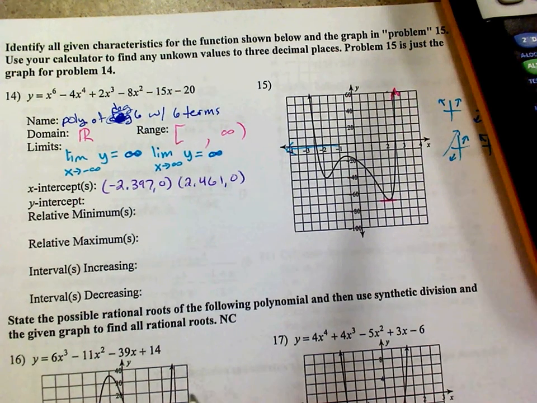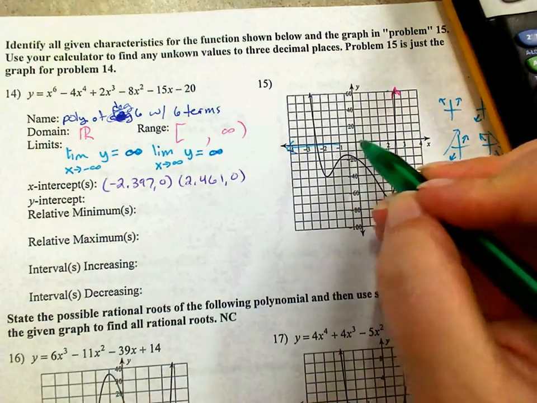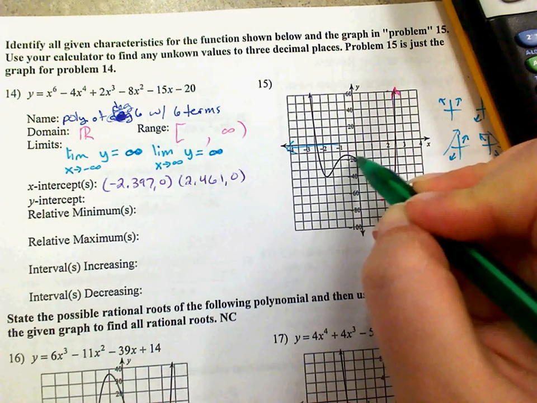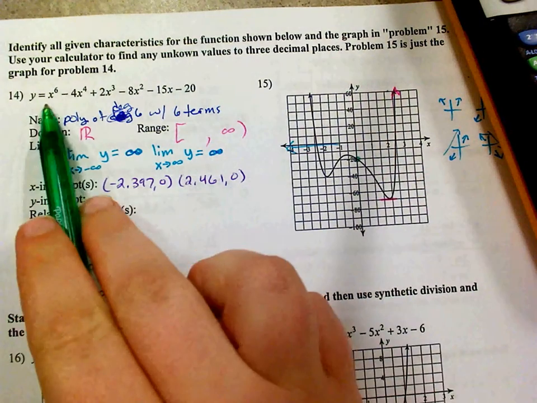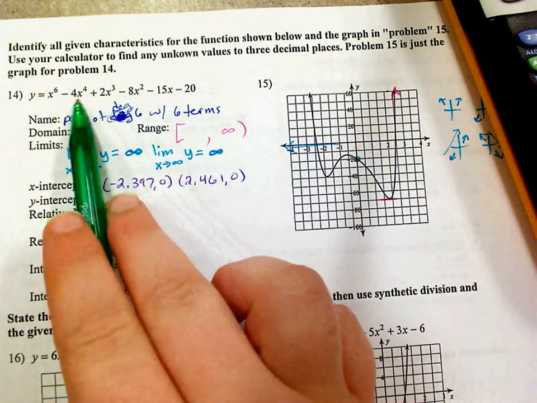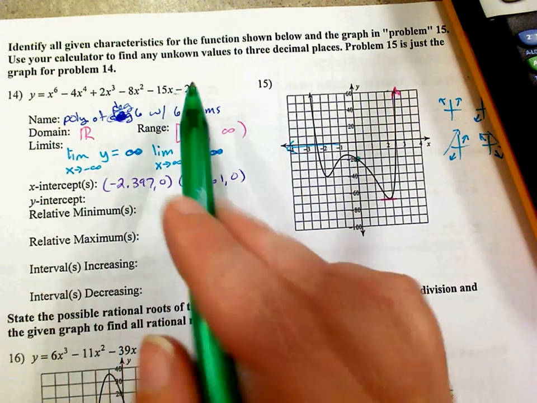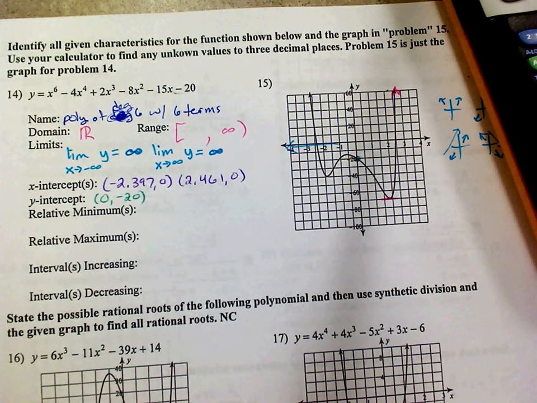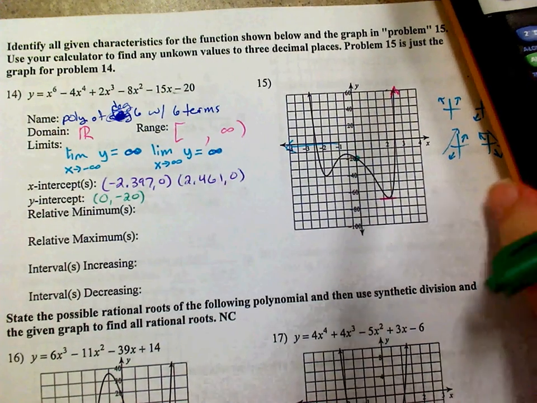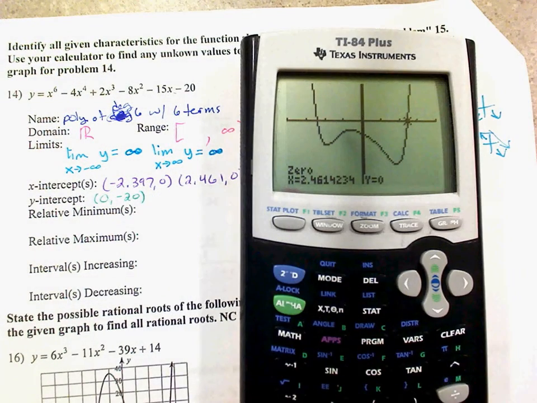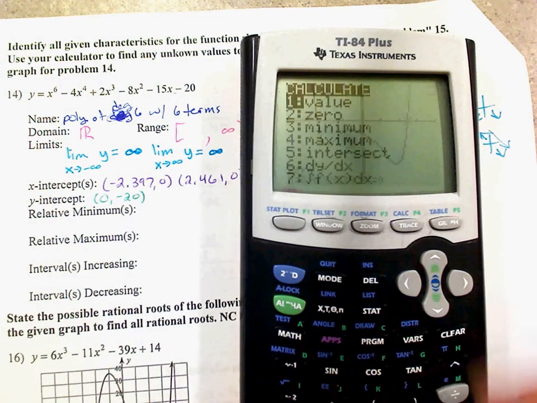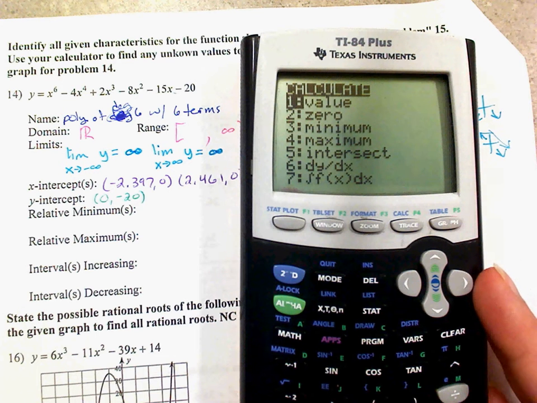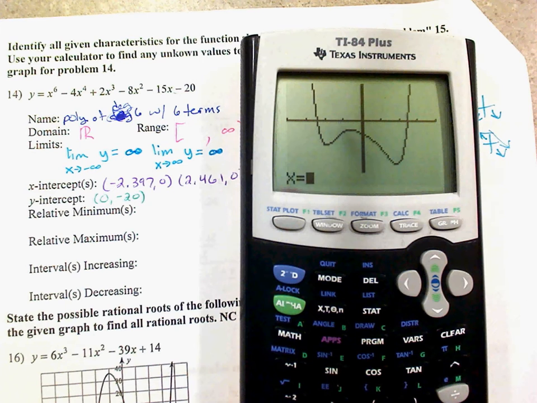Okay, do I need to look at the graph in order to know my y-intercept? Y-intercept is when what equals 0? When x equals 0. If x equals 0 in this equation, aren't all of these terms with x gone? And you're just left with negative 20? And it's 0, negative 20. It's not wrong if you do that, but how do you find it in the calculator if you didn't remember that? Second calculate, you can find value. So if I press value, you know when x equals 0, y equals negative 20.